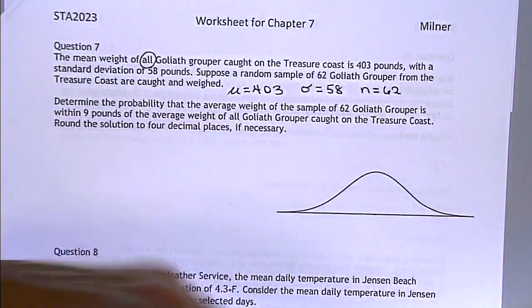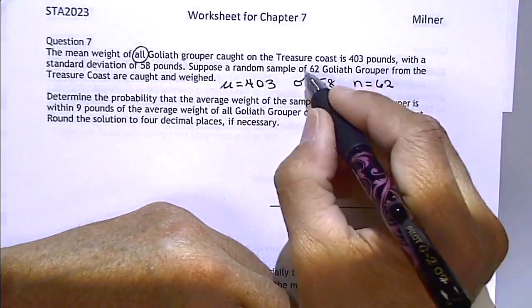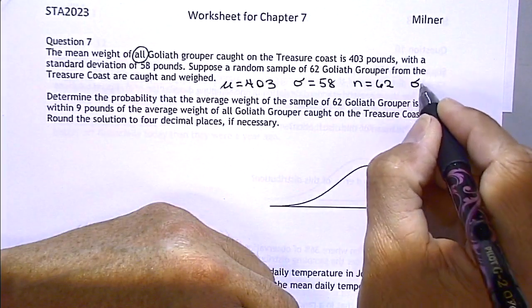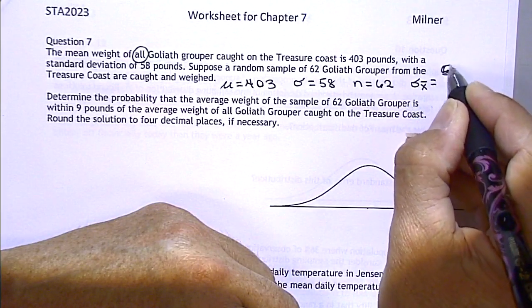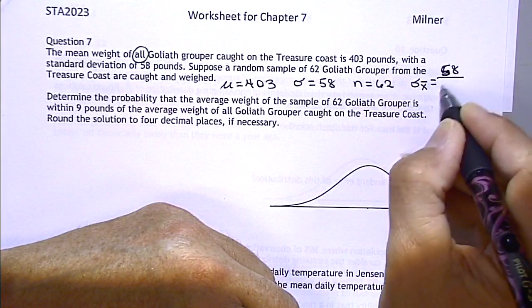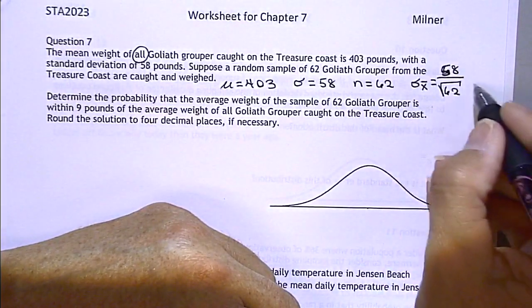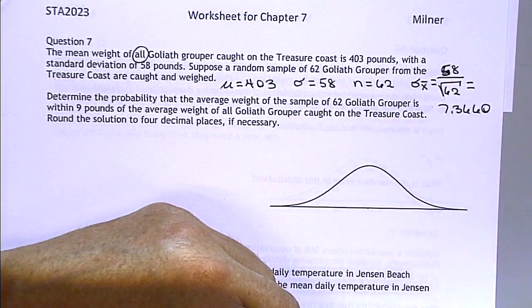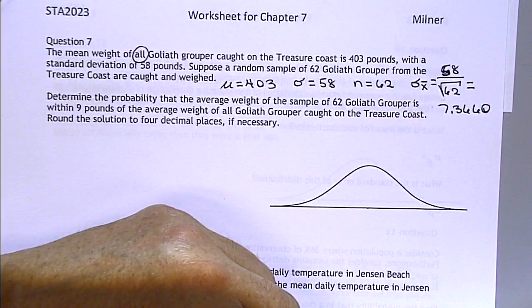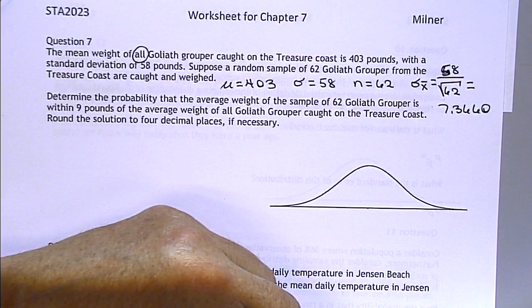Next step, go ahead and calculate that standard deviation because you're almost guaranteed you're going to need it, right? In other words, I'm taking a sample distribution, so I'm going to say the standard deviation of x bar is going to equal 58, divided by the square root of 62. And I'm going to get 7.3660. Okay? It's going to be my standard deviation that I'm going to use. If they ask about sample means, that's what I'll use.